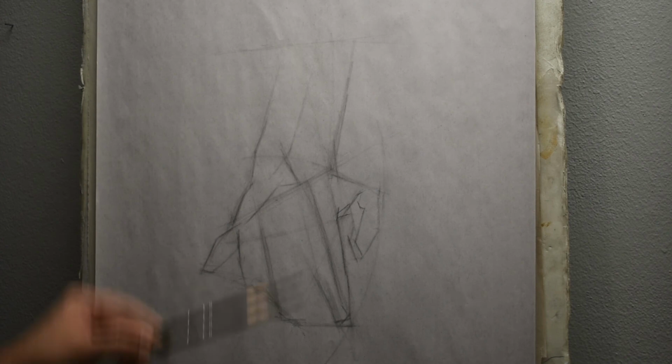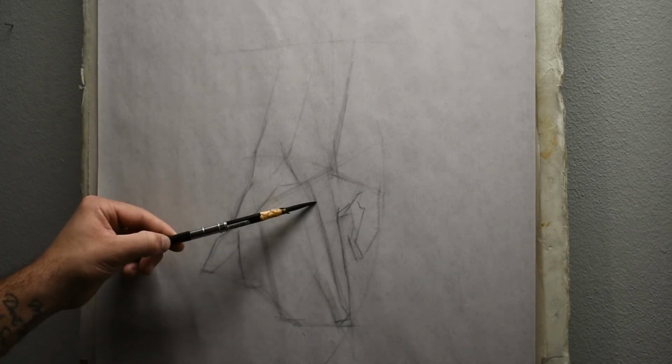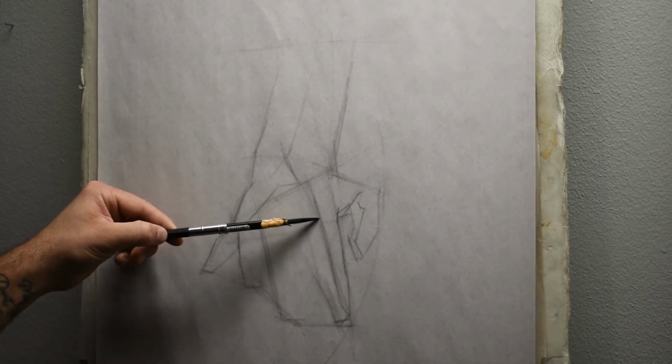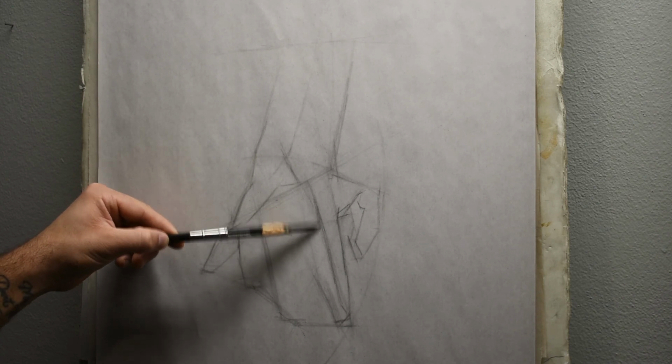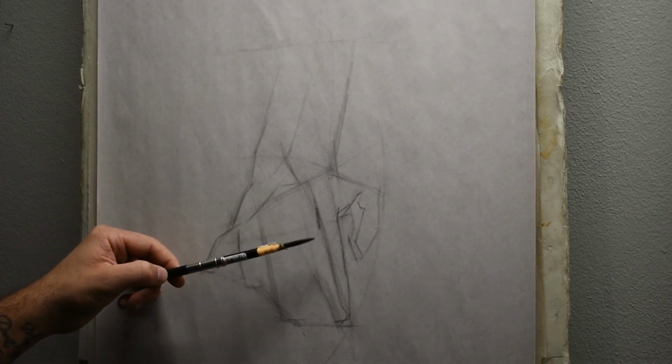I'm going to keep this one really broad as it comes up here. There is a little shift.